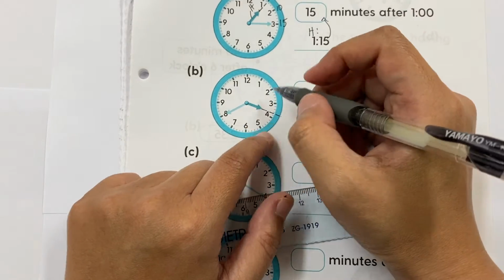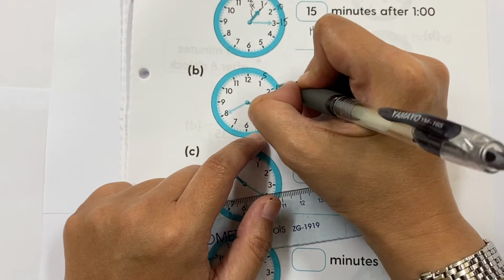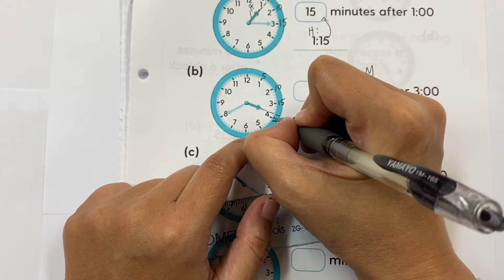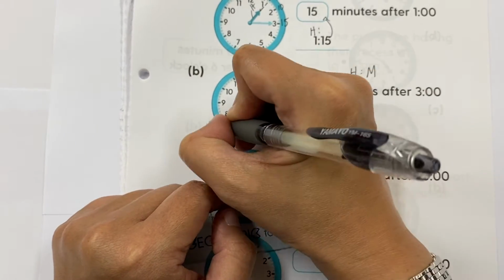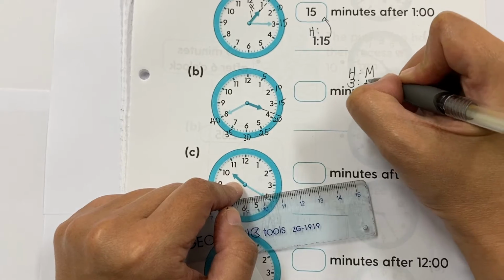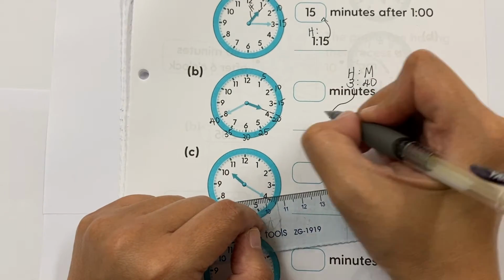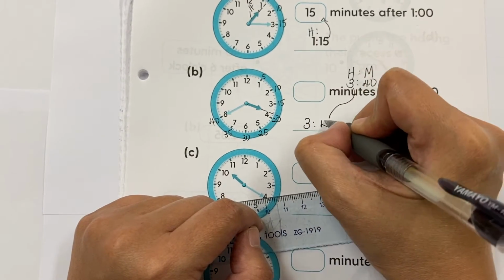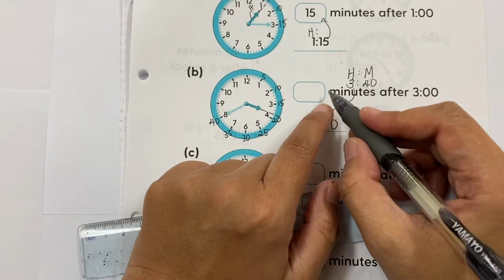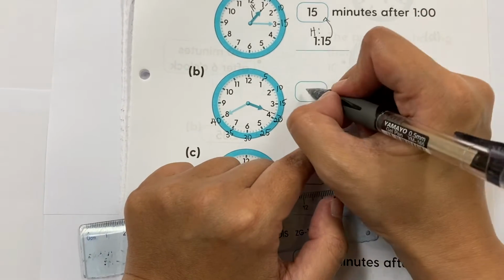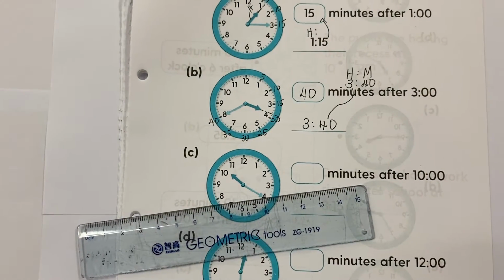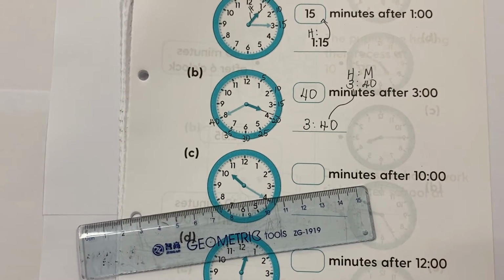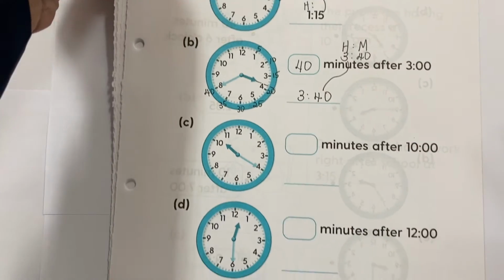Okay, and your minute will be 5, 10, 15, 20, 25, 30, 35, 40. So that's 40. Okay, so your answer here is 3:40. So how do you write it down using the word after? So it's 40 minutes after 3. Is everybody okay? Right, let's do part C.